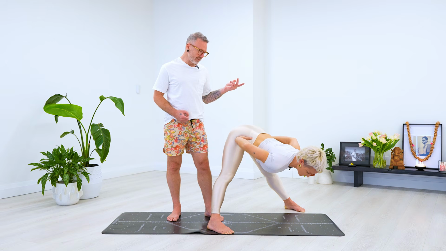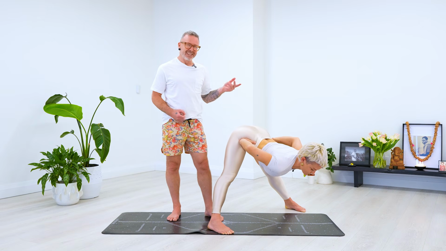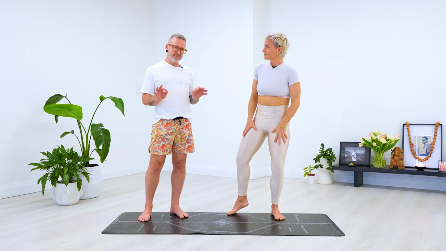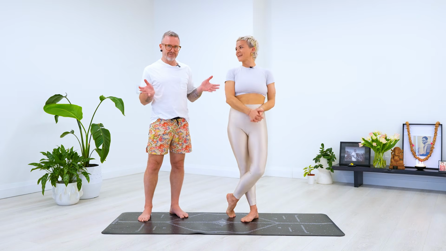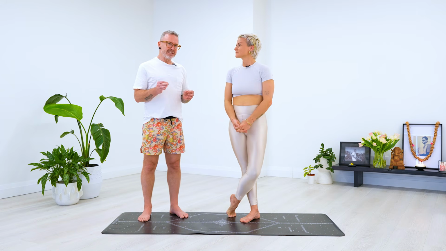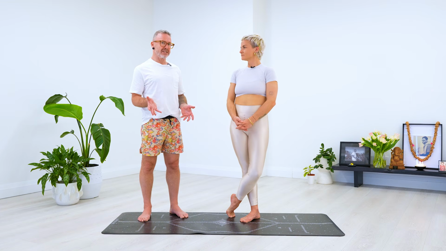She's not lifting through the sits bones up. Okay? So, I know it's a little bit subtle, but you're watching a yoga video, so I figure you're into that. And it's an important distinction to make because it changes the way that you work in all of these poses, especially in the primary series.